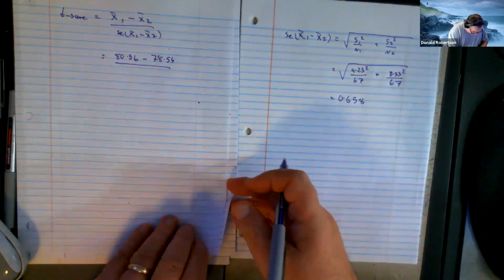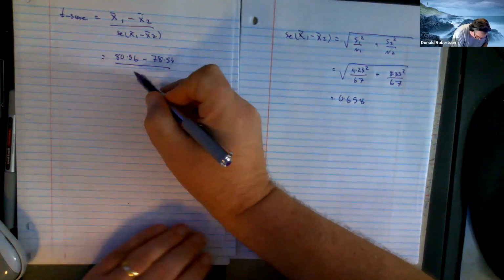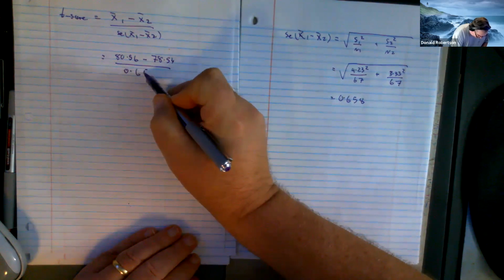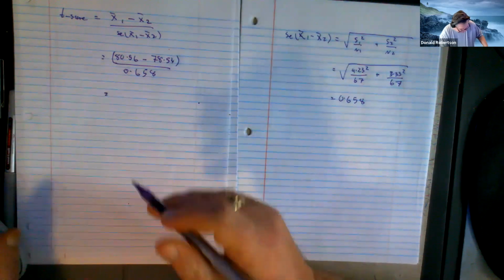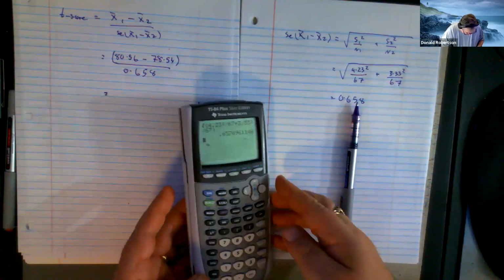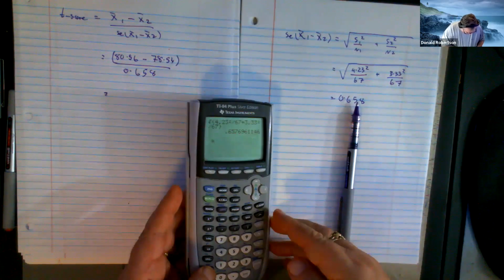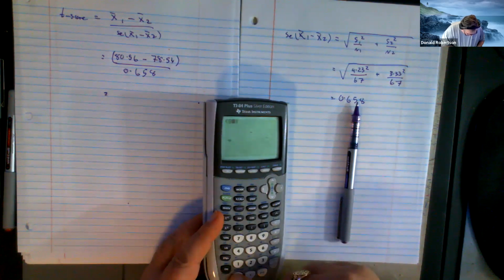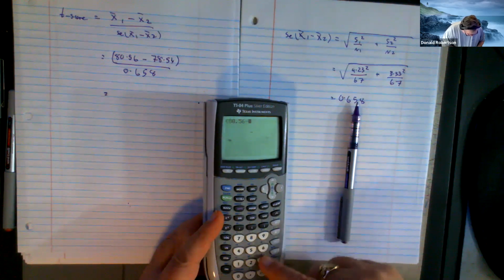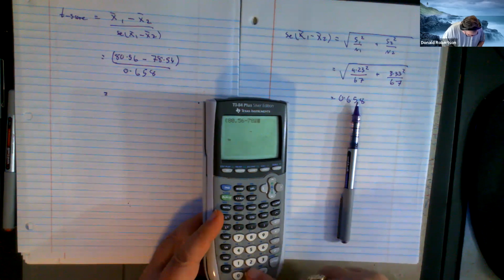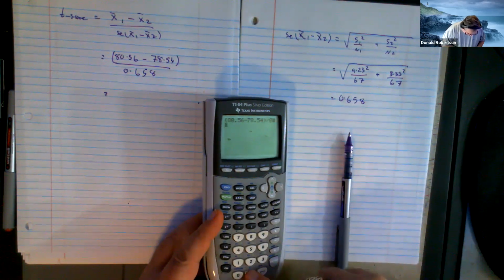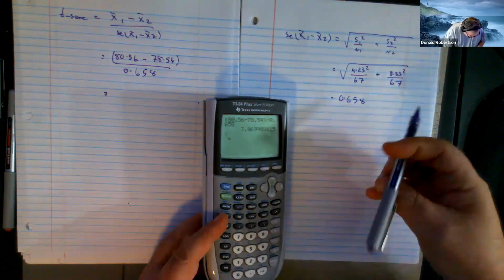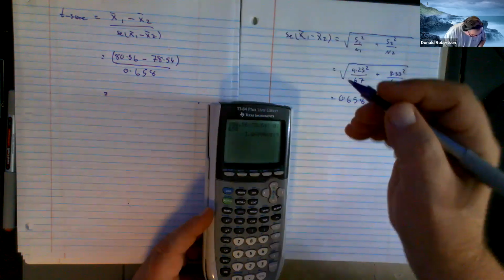That means the t-score is this, and make sure you put the little brackets around it. So here goes. The first mean, 80.56, take away the second mean, 78.54, all divided by this standard error, 0.658. And the answer I get is 3.07 to 2 decimal places.